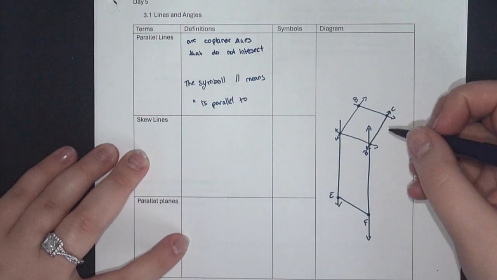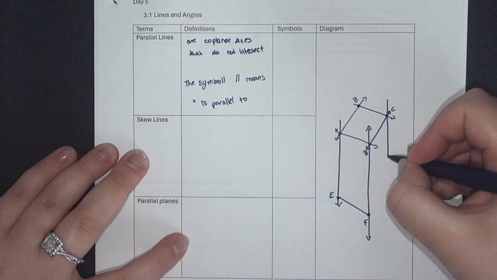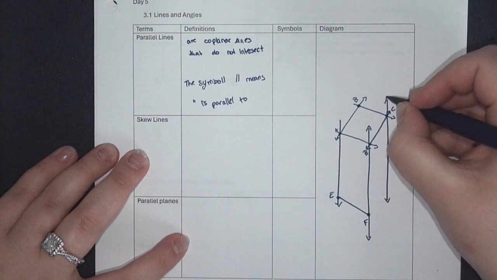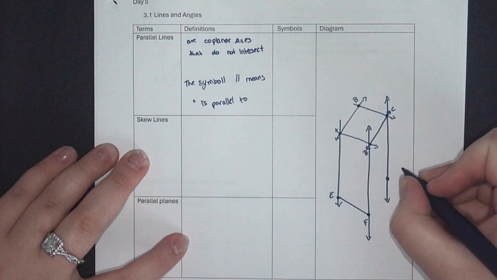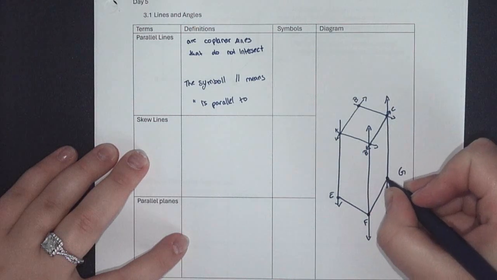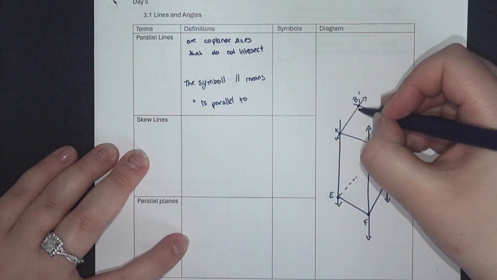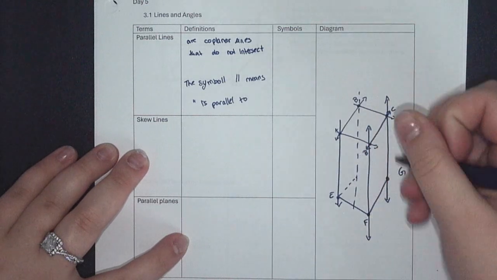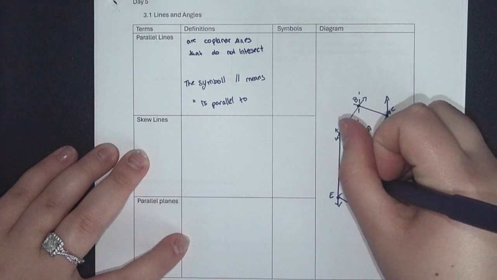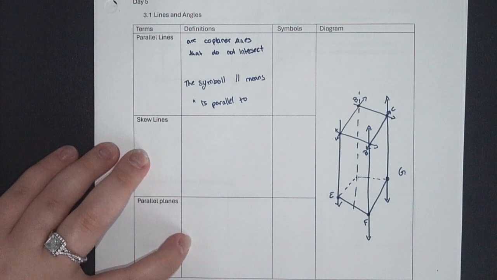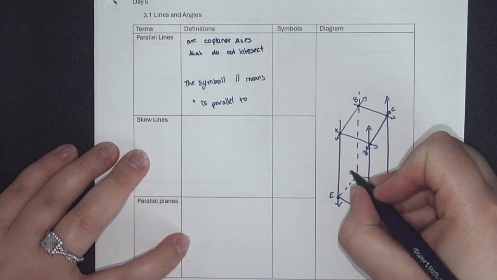And we're going to make that into a box, like so, with the point back here being H.